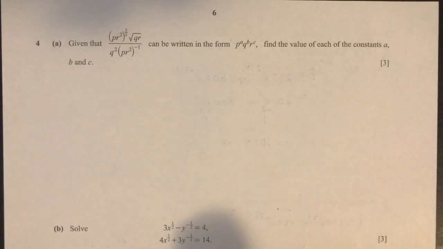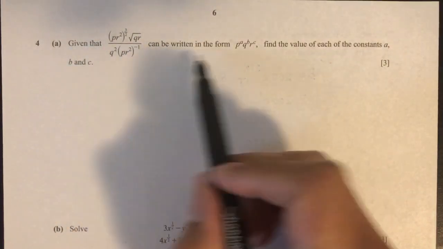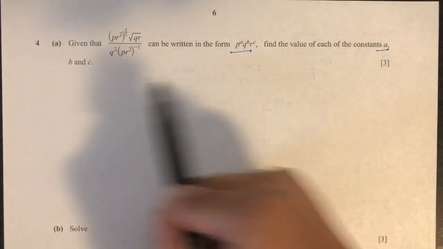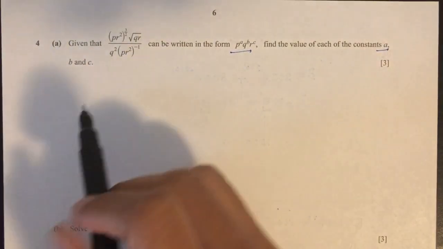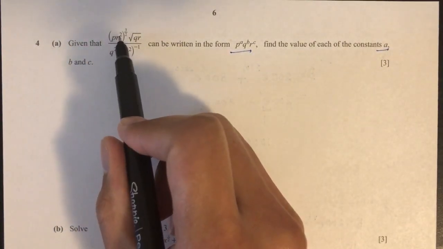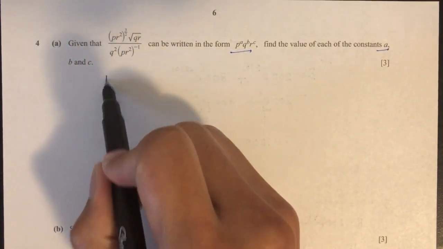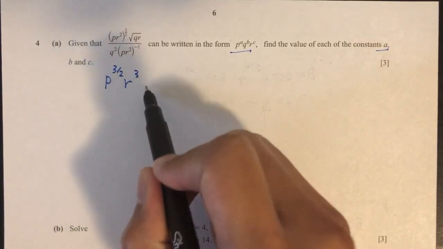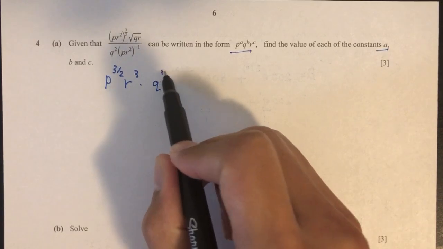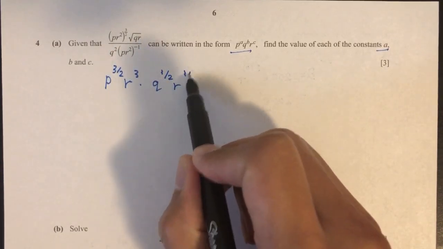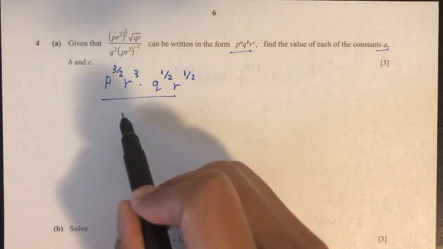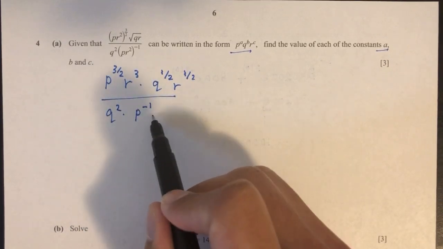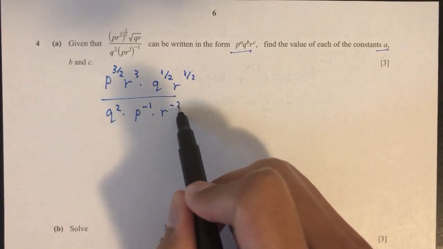Question number 4, part A. Given that this can be written as this, find the values of A, B, and C. So let's simplify this. So (p r squared) to the power 3/2, that will be p^(3/2) r^3, times q^(1/2) r^(1/2) divided by q^2 p^(-1) r^(-2).